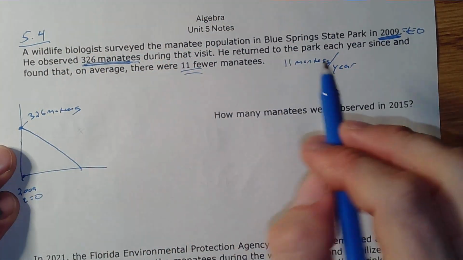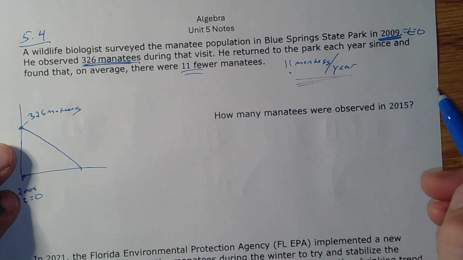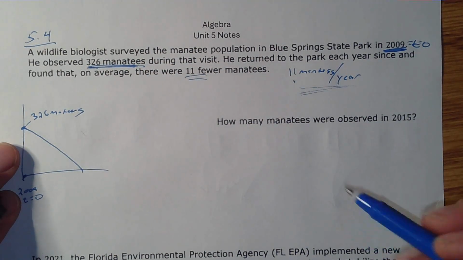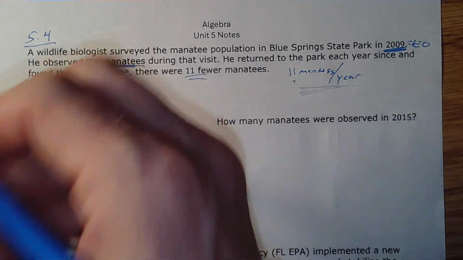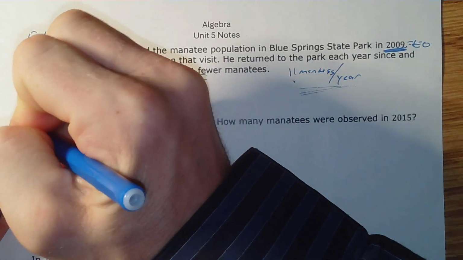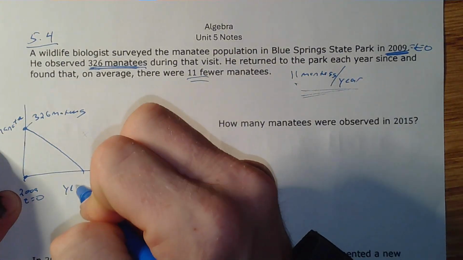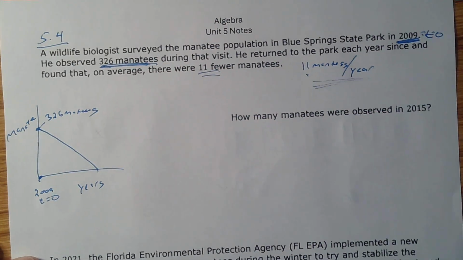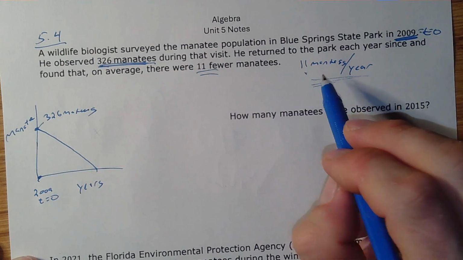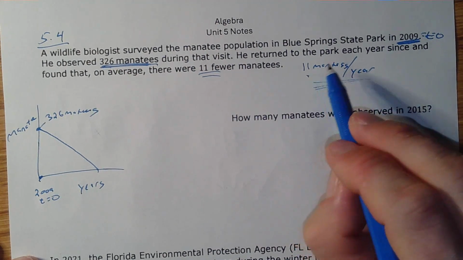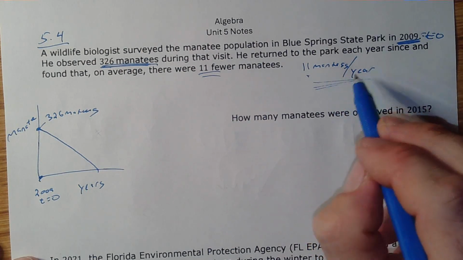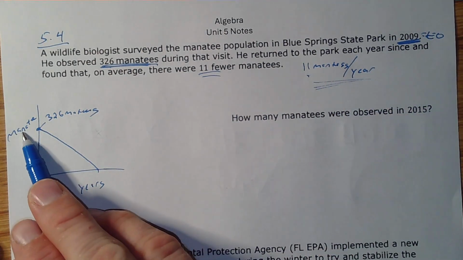Okay, so then I'm gonna be like, all right, what's my slope gonna be? My slope is gonna be the thing that has both units in here, because this is manatees, this is years, right? So you can identify your slope based upon the parameter that you were able to come up with, and your parameter is going to have manatees per year.